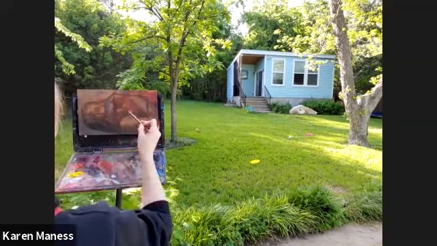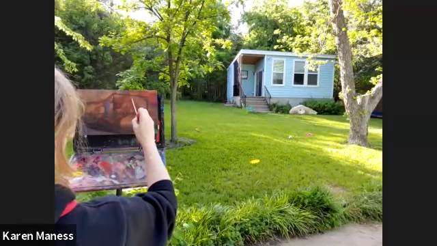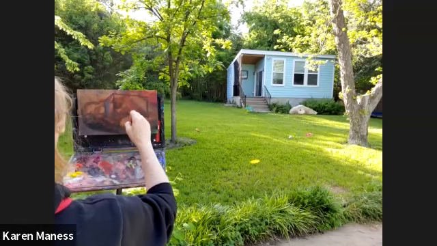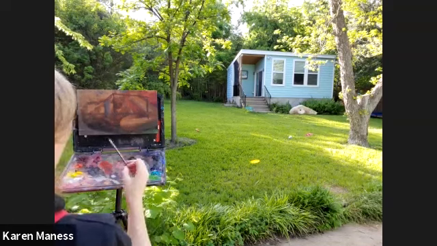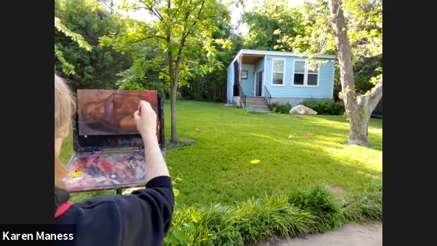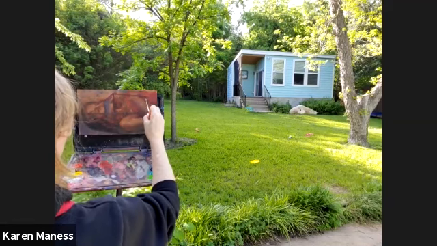But now I need to find the center of this side again. So I'll just make another X. And here. Then, oh, this is going to be great. I may as well do this side again too, because it is going to tell us where all these windows are going.